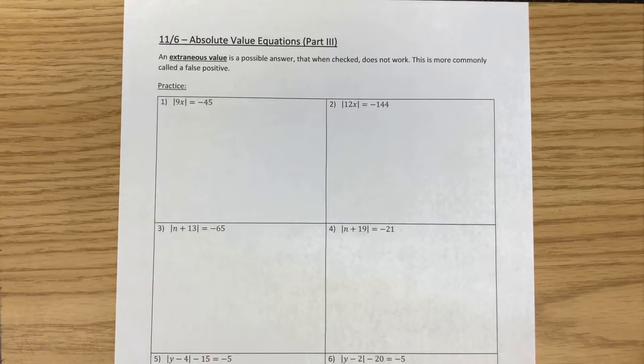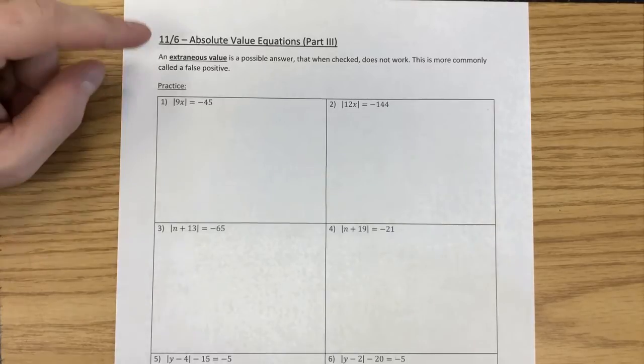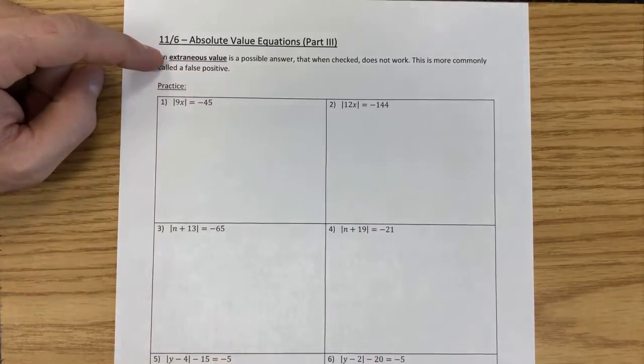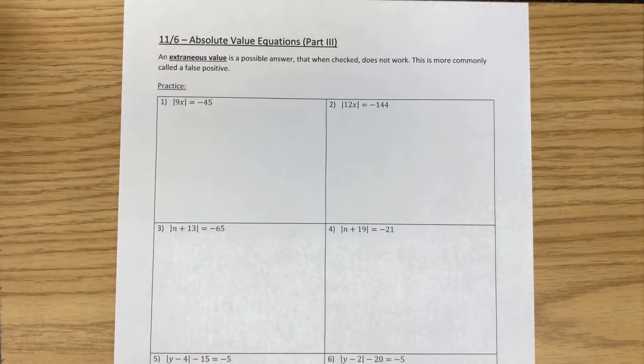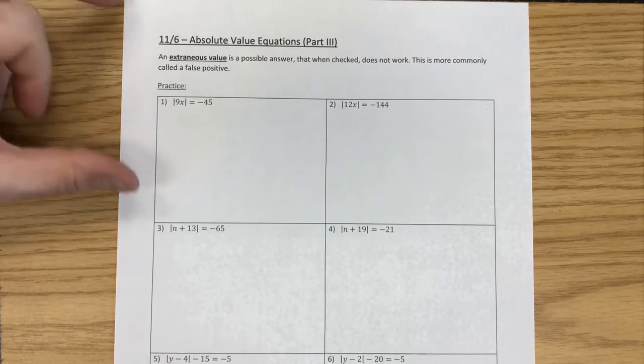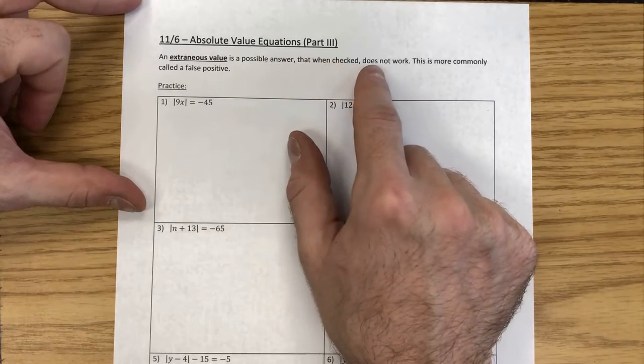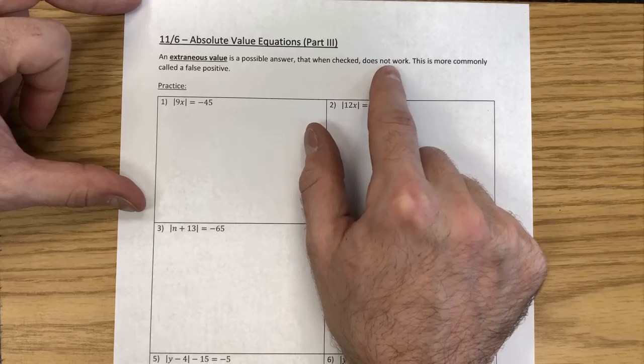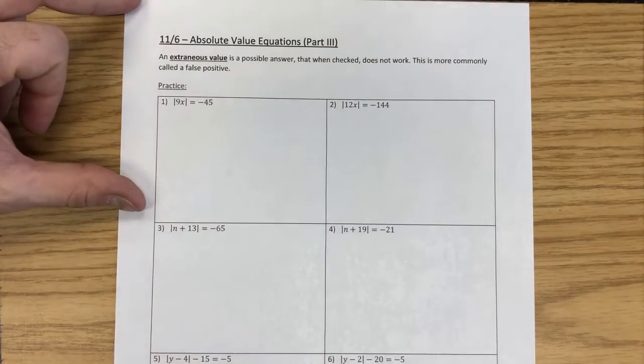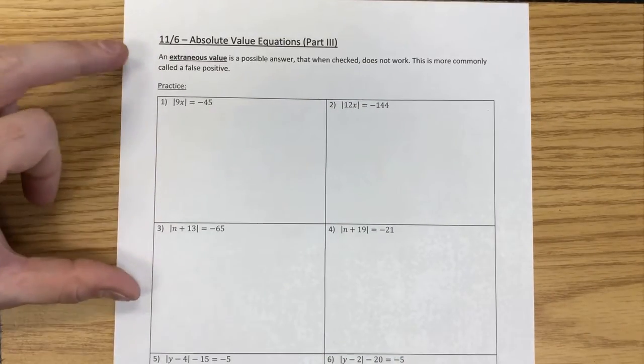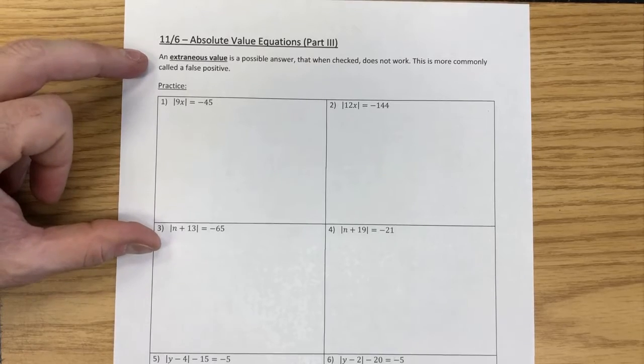So today we're going to be working on absolute value equations again, but we're going to be dealing with an extraneous value as a possible answer. The idea behind this is that when we plug in our answers, when we're checking the work, it actually doesn't work out. This is more commonly called a false positive. And the idea behind this is rather simple when we look at it up front.